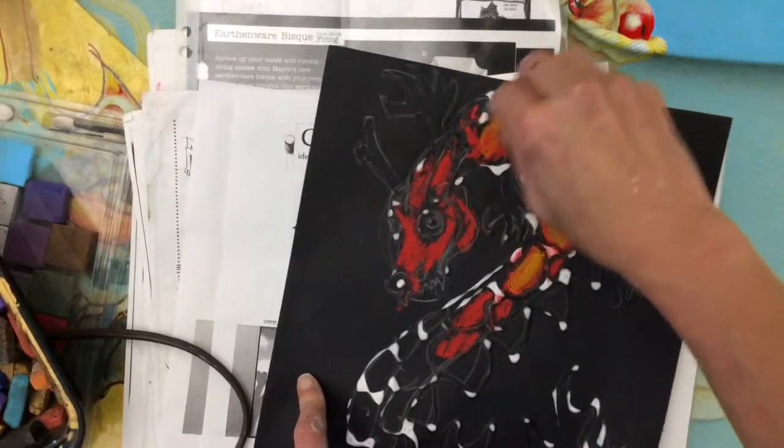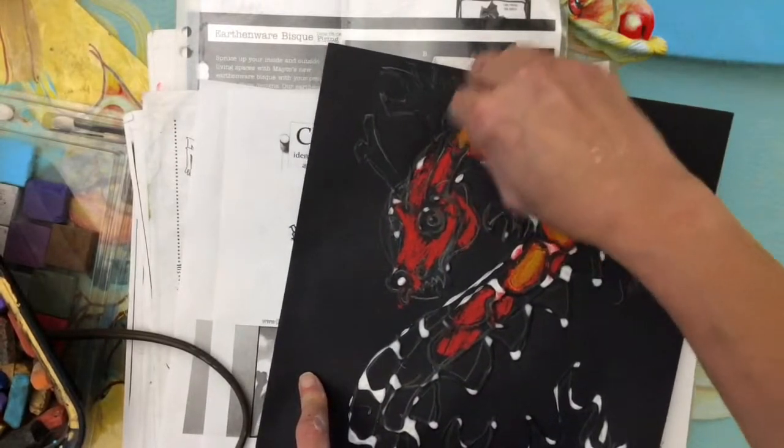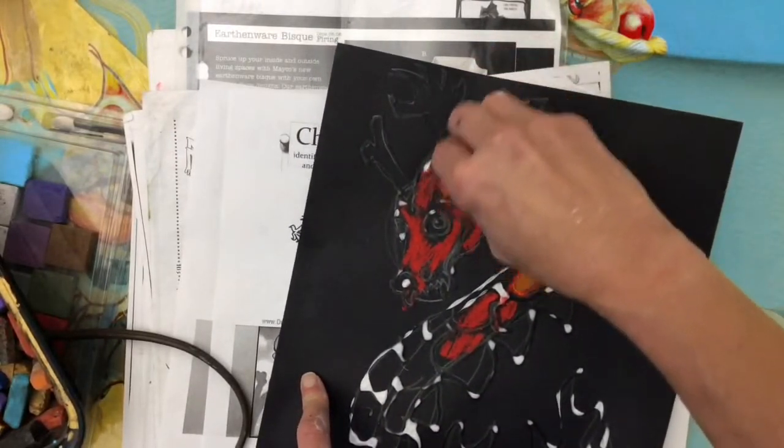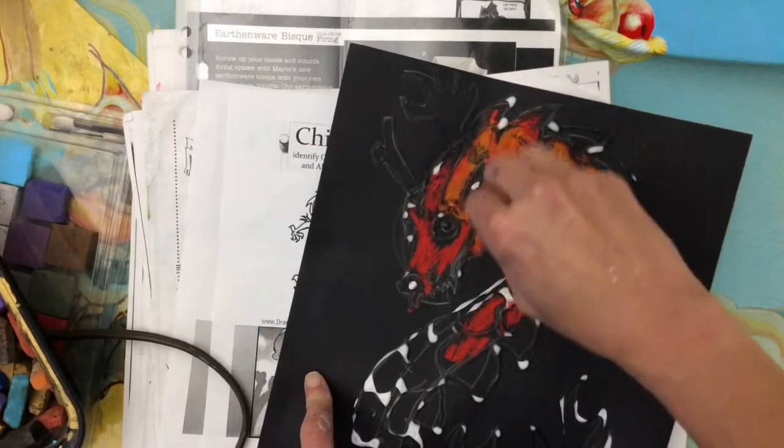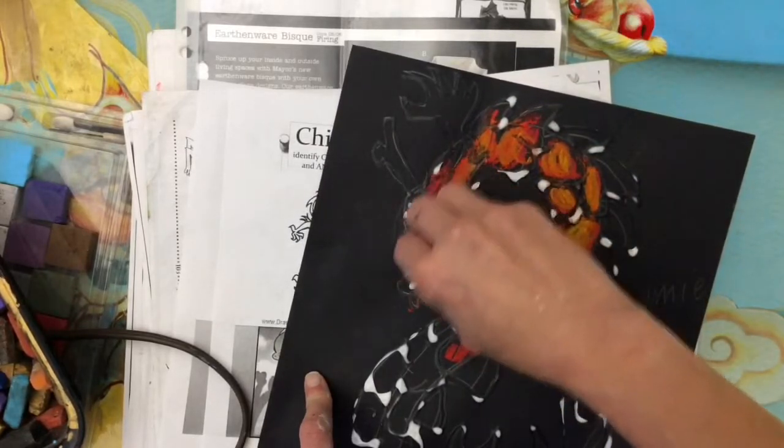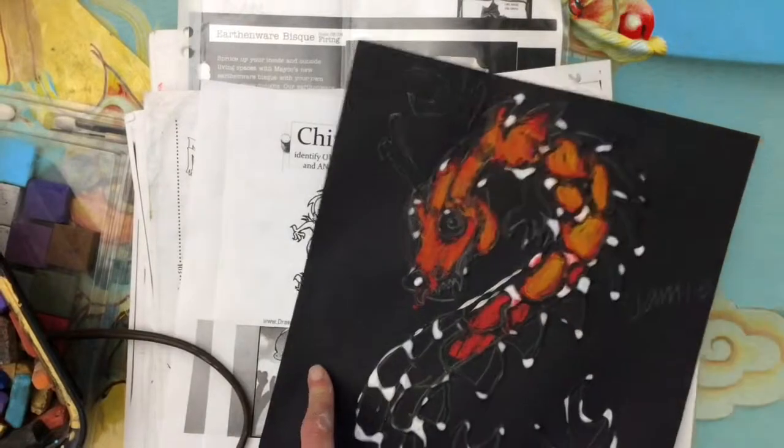Black is actually a neutral color. It's the darkest color there is. So you want to make sure that you're using bright colors to go over your dragon.